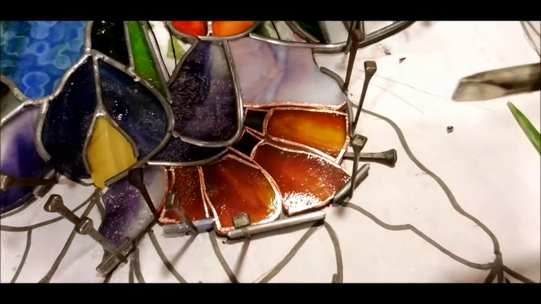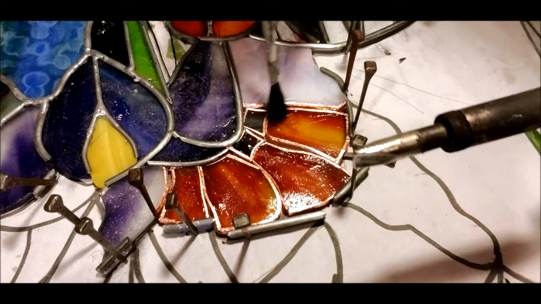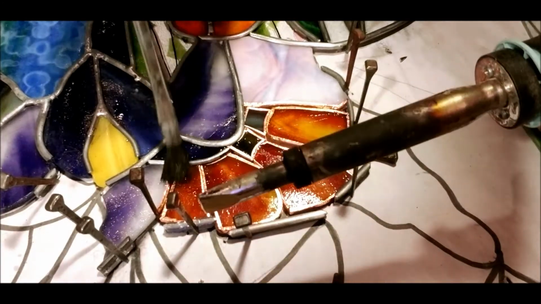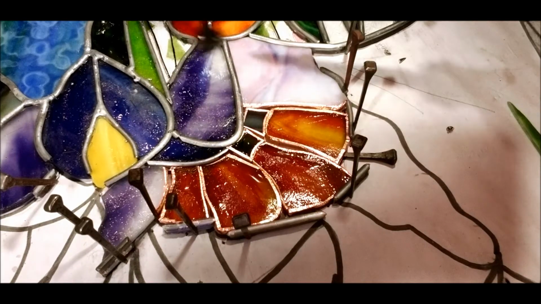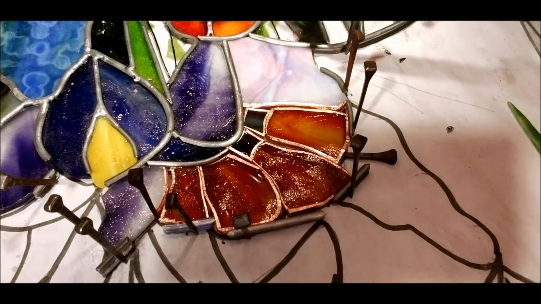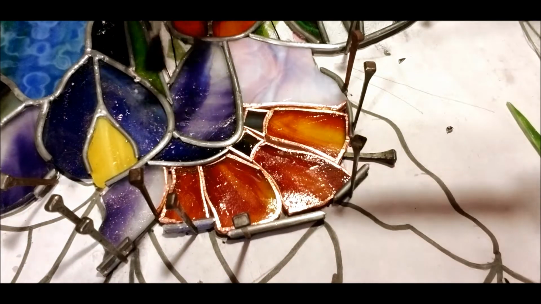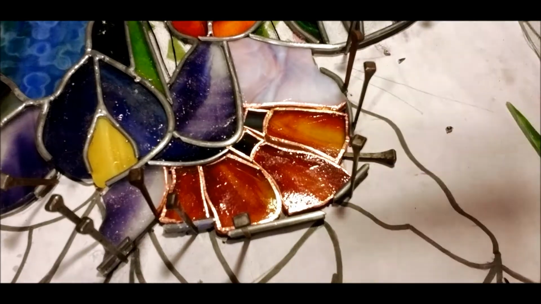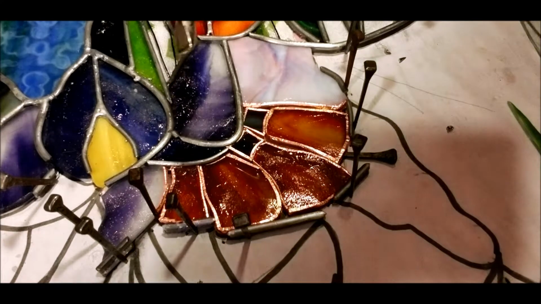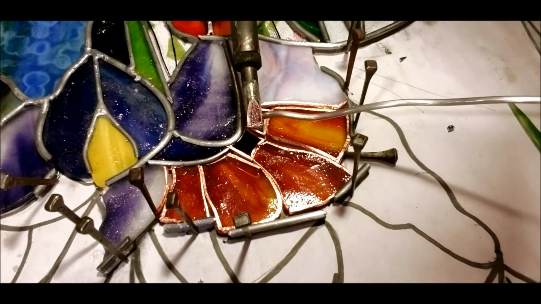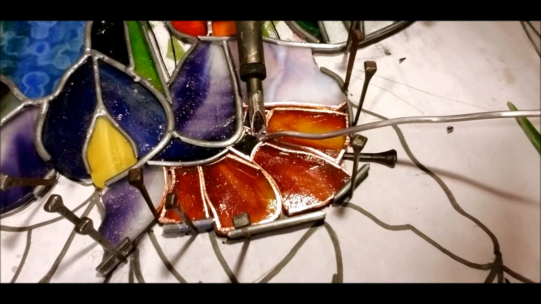And put flux on all the joints, again, to clean and allow the solder to flow. All right. I'll usually kind of tack this here and there, just kind of hold it in place.